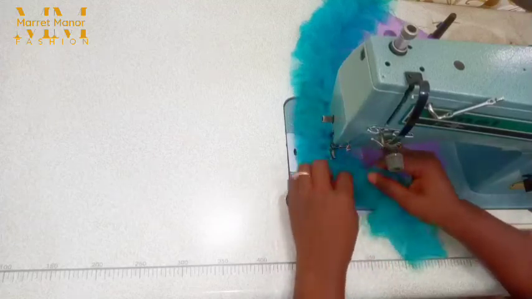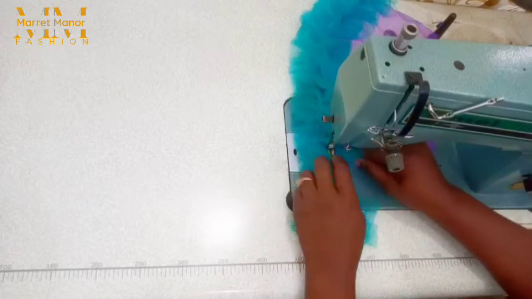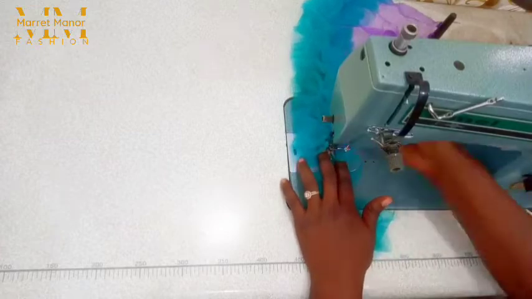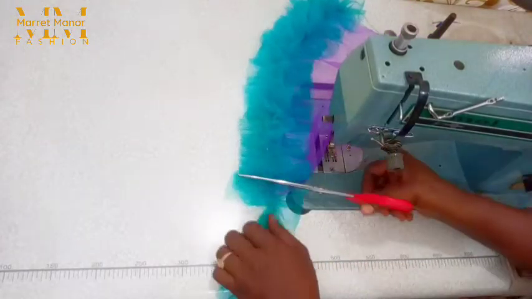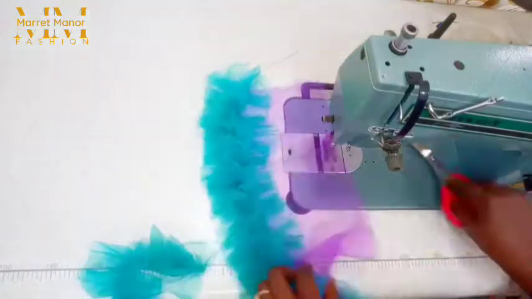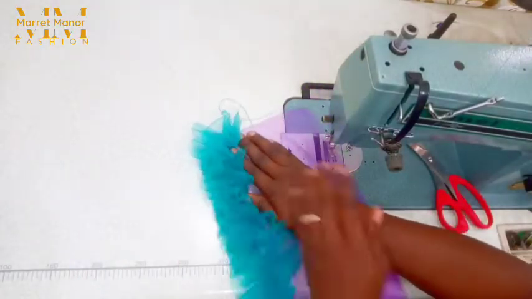It's a long strip, so it tends to twist around. So make sure you are straightening it out. You straighten it out when you are working.